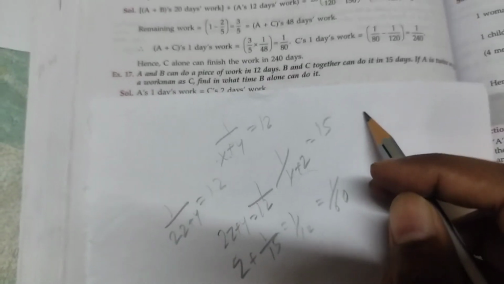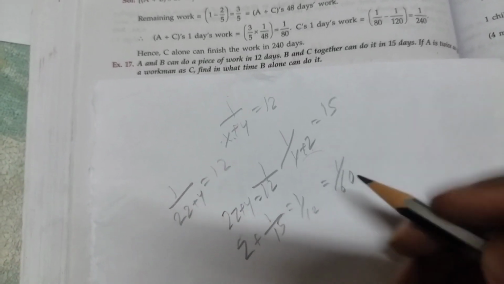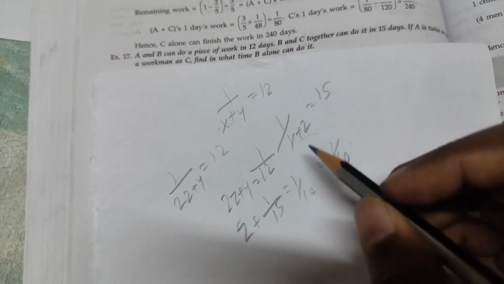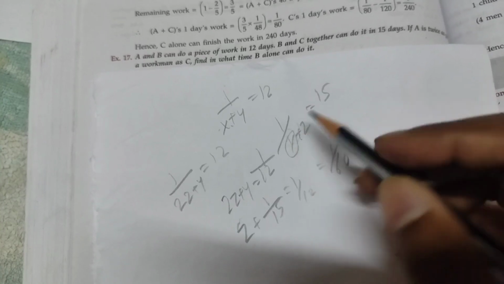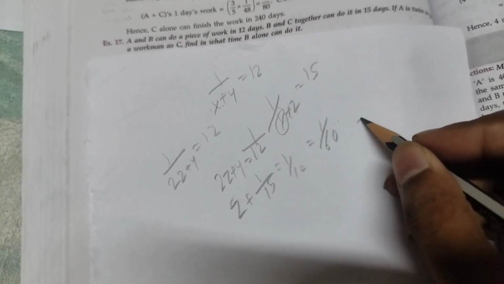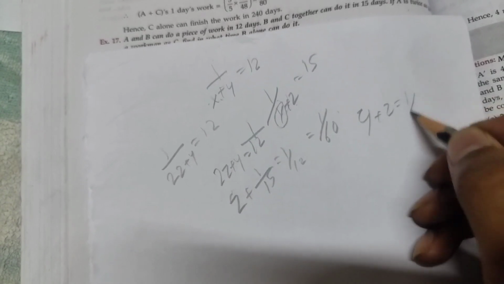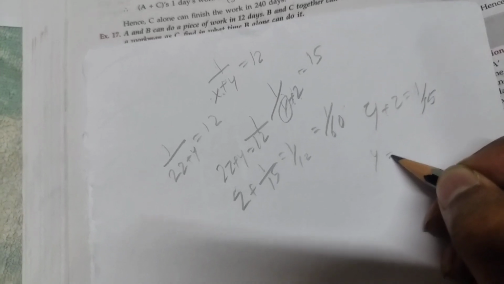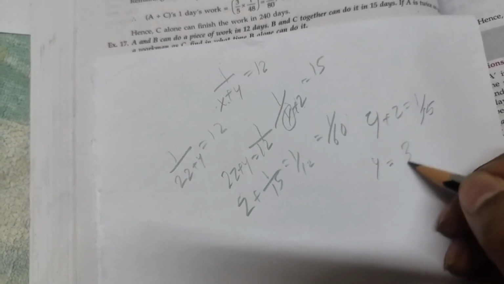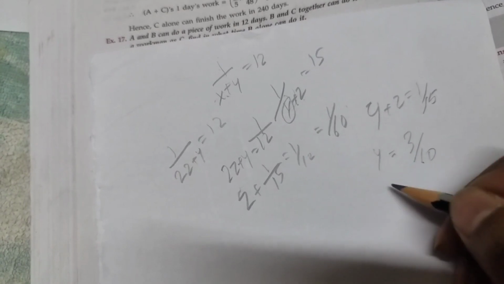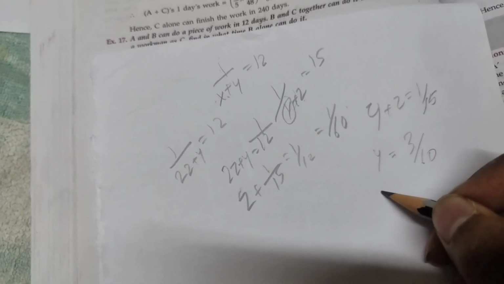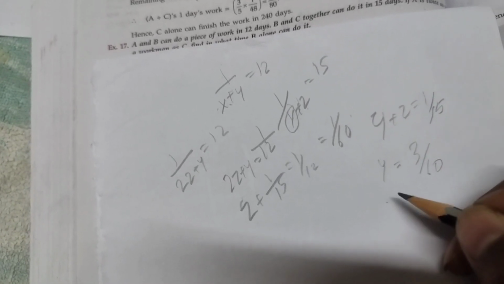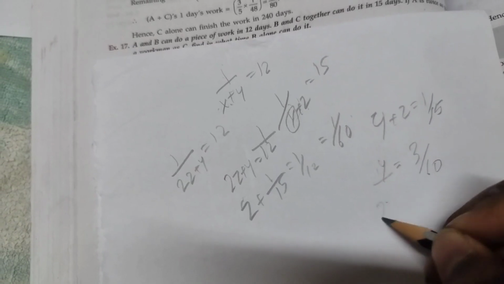What is asked in the question? In what time B alone can do it? This is the speed of C. So we have to find the speed of B, which is y. So y plus z equal to 1 by 15, and y equals 1 by 15 minus 1 by 60, which is equal to 3 by 60. So y will take 60 by 3 days to complete the work. I mean y as in B, so B will take 20 days to complete the work.